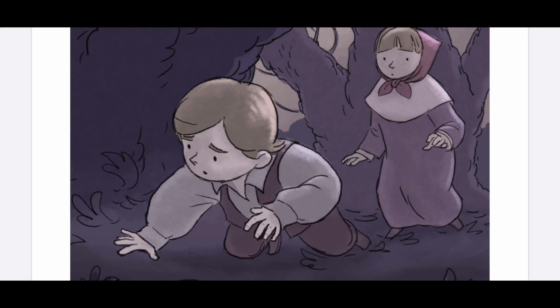Come, Gretel, said Hansel. I know we can find our way. But they couldn't find it. They went on all night and the next day from morning until evening, but they could not find their way out of the forest. They were terribly hungry, for they had nothing to eat but a few berries. When they were so tired that they could drag themselves no further, they lay down under a tree and fell asleep.